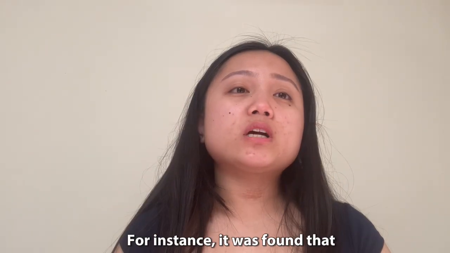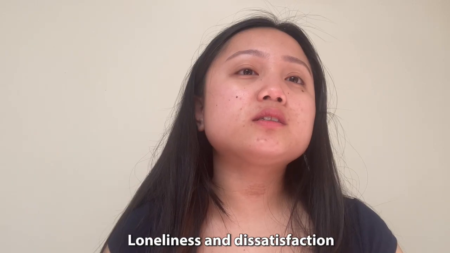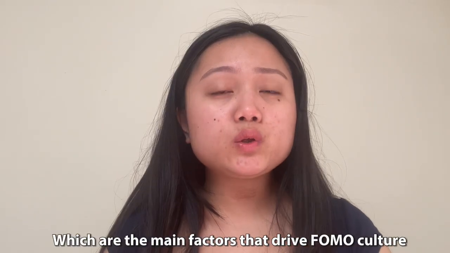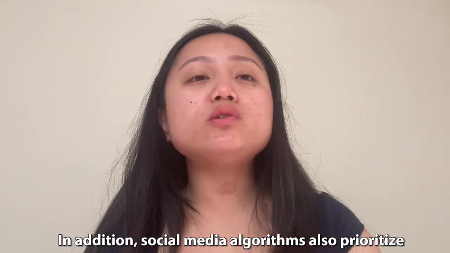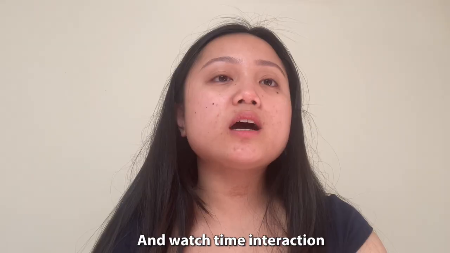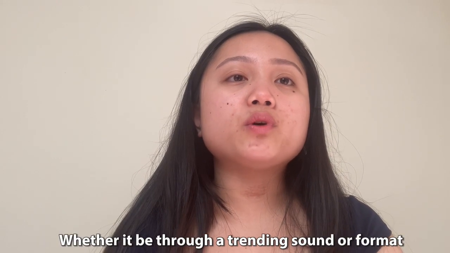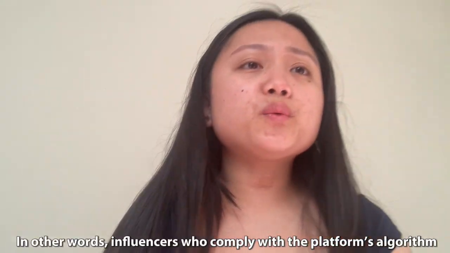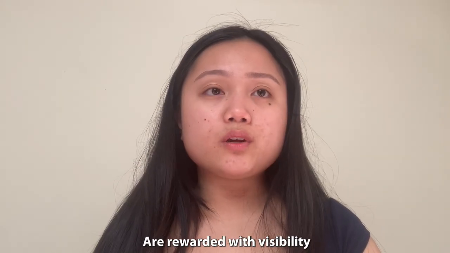There is also the issue of comparison loops in consuming content, where the viewer keeps seeing the success of others. For instance, it was found that passive browsing and upward comparison increased loneliness and dissatisfaction, and loneliness and dissatisfaction were the main factors that drive fear of missing out culture. In addition, social media algorithms prioritize content based on engagement, whether it be likes, comments, shares, watch time, interaction, and how the content aligns with a popular aesthetic, through a trending sound or format. In other words, influencers who comply with the platform's algorithm while producing content that users engage with and that aligns with trending content are rewarded with visibility.